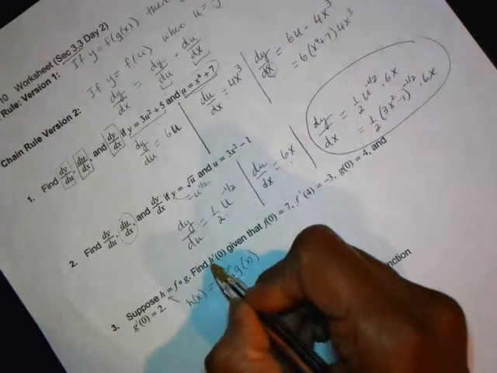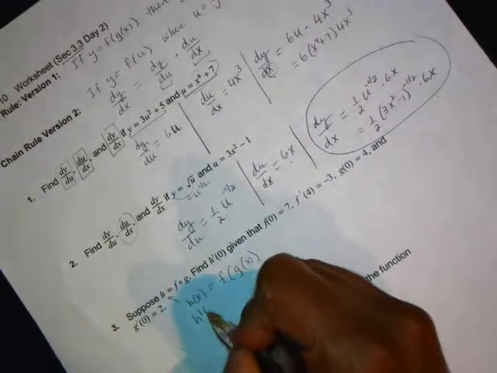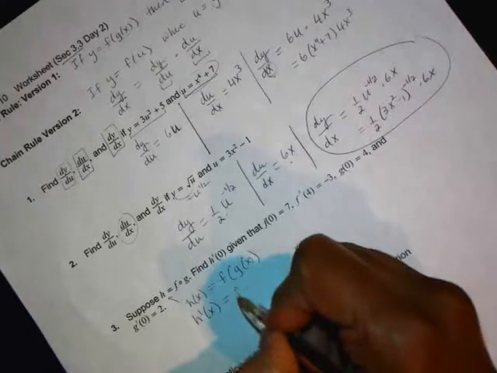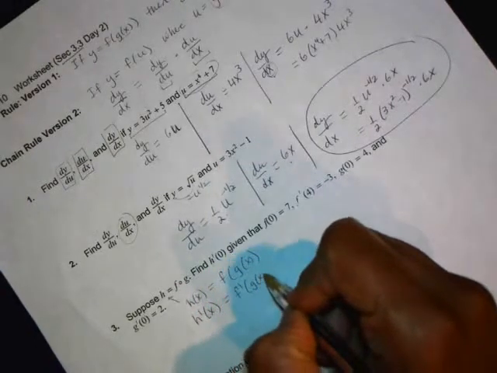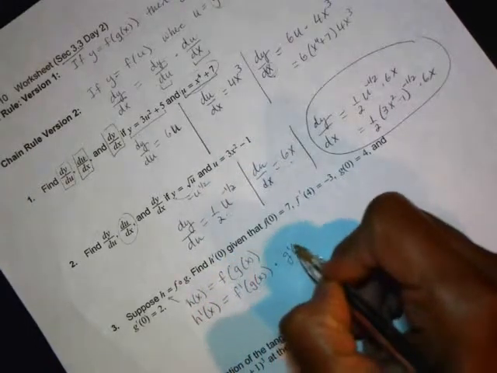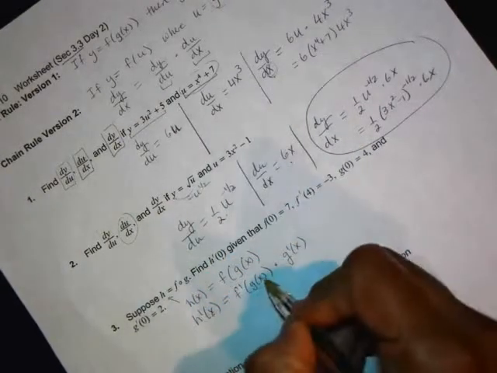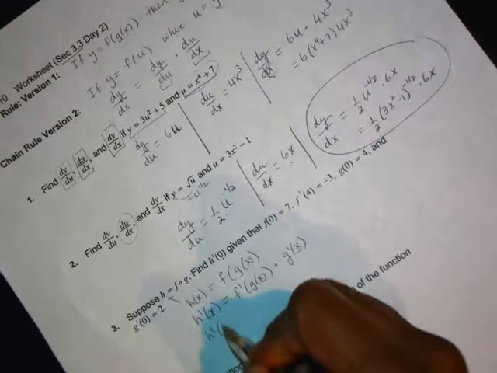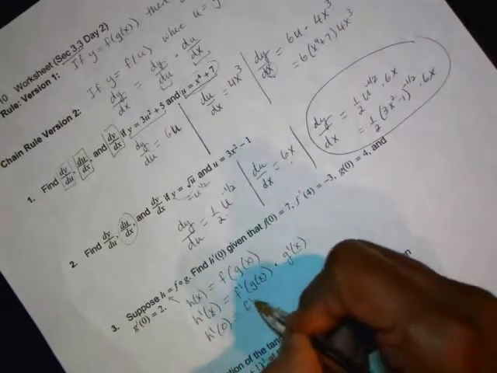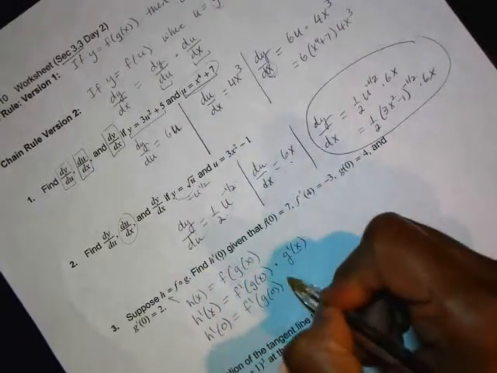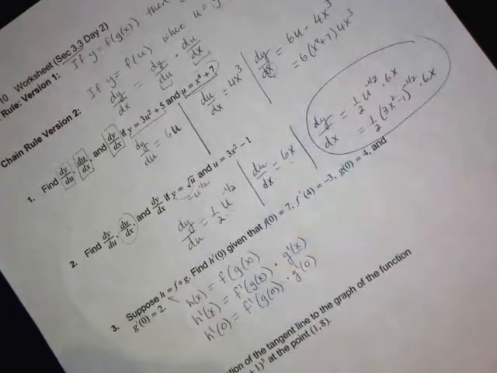So if I want to find h prime at 0, I need h prime at x first. Chain rule, it's f prime of keep the inside times g prime of x. Now since I need h prime at 0, I'm going to plug in 0 for x. So h prime of 0 is f prime of g of 0 times g prime of 0.